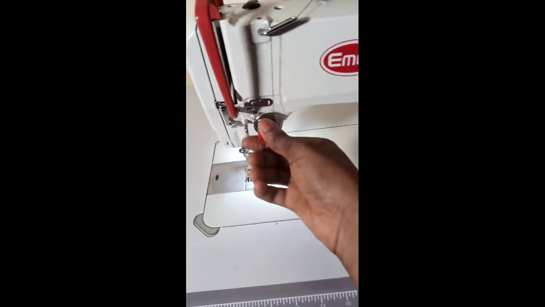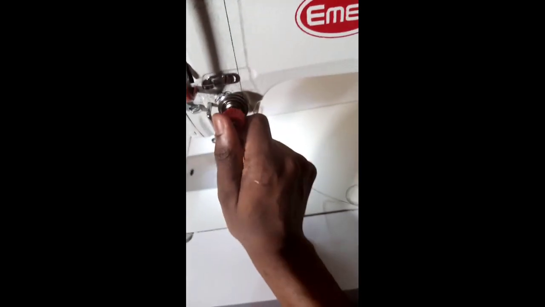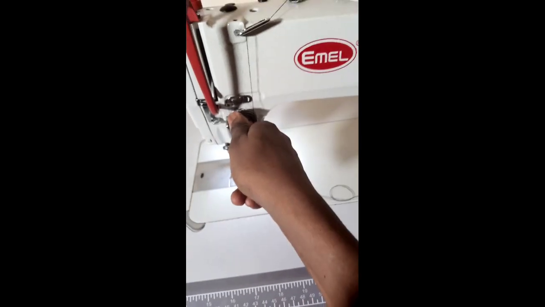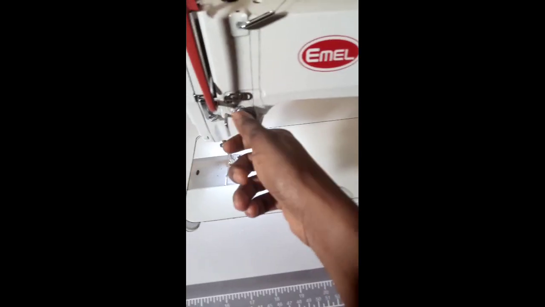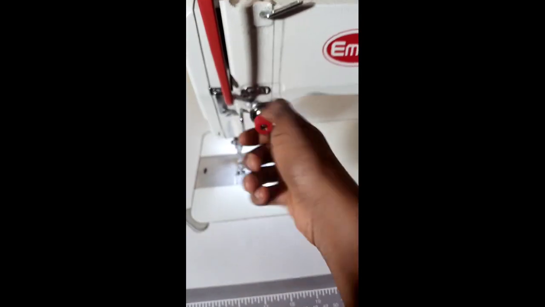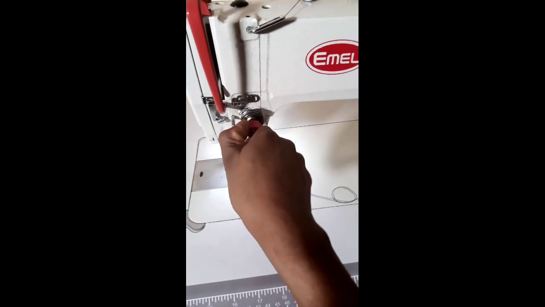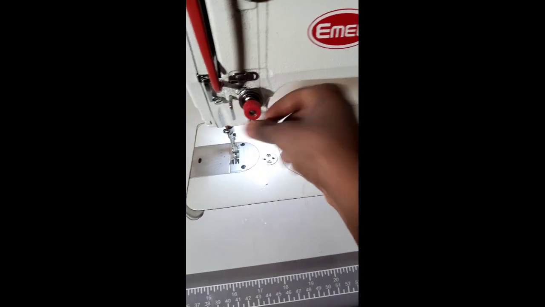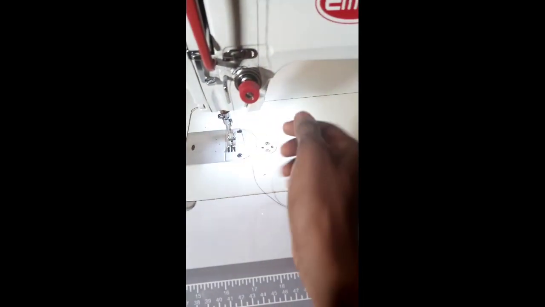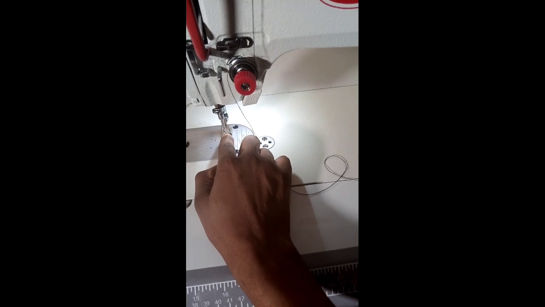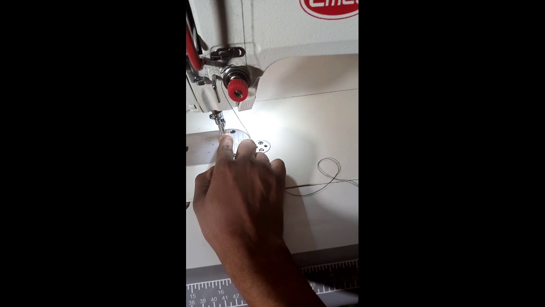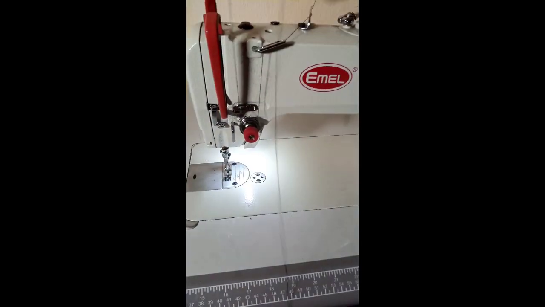So this is the control. If you want this thread to be loose while sewing, you don't want it to be stiff, because if it is stiff, it will actually be cutting. So this is where you can control it. Do you understand? And whenever you control this, you definitely know if the thread is loose enough to move easily and controllably as you're sewing.